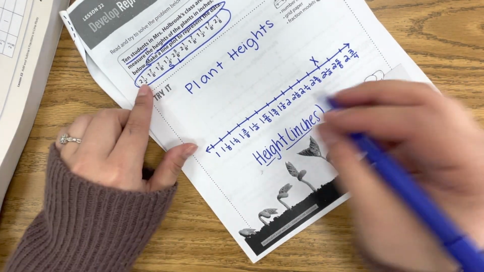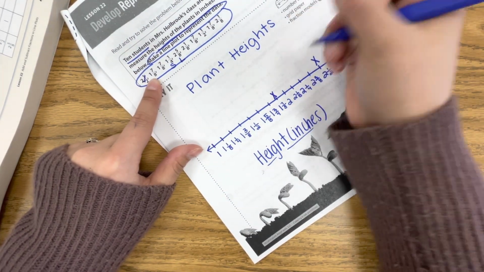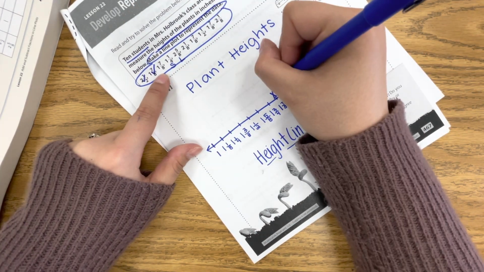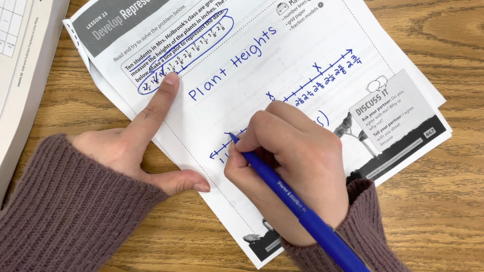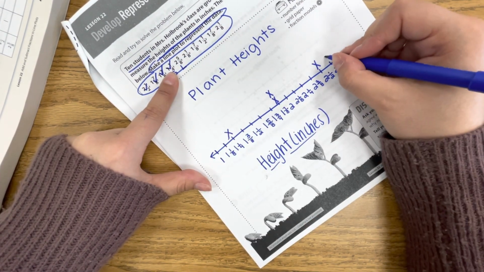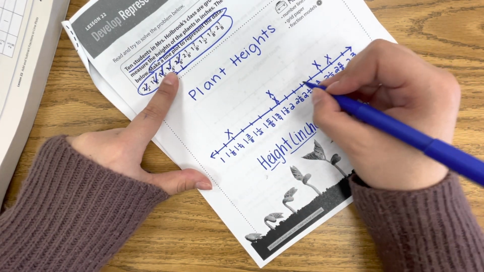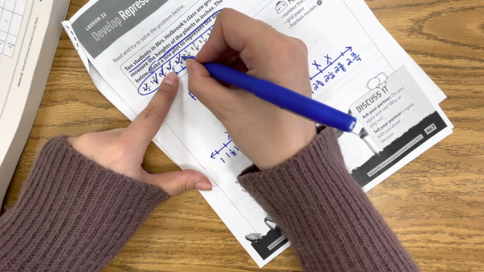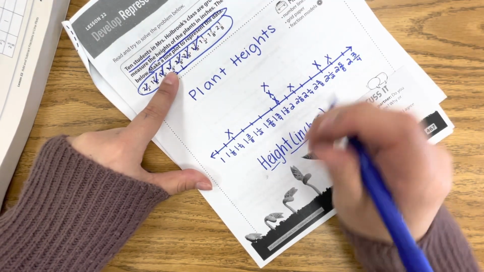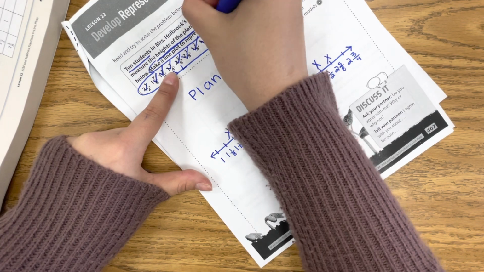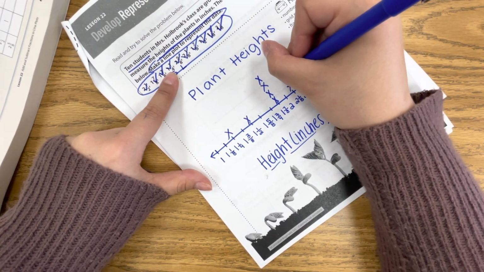So we have 2 1/2. I'm just going to check it off so I know we did it. Then we have 1 7/8. Give that an X, and then cross it off. We have another 1 7/8. 1 1/4 gets an X. 2 5/8 will get 1. 2 1/8 will get 1. 1 7/8 gets another 1. 1 1/2 gets an X. Another one for 1 7/8, and then we have 2 1/8.